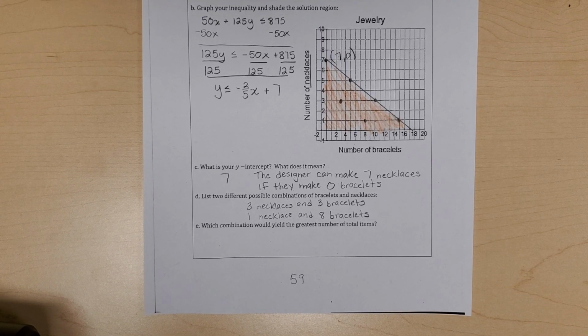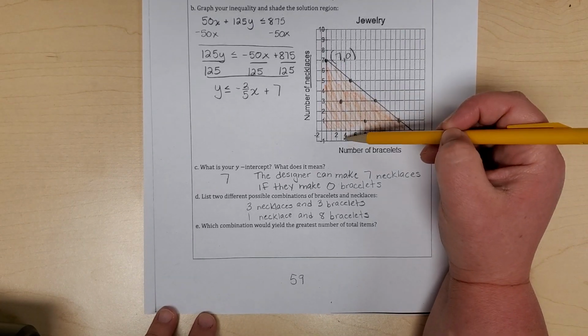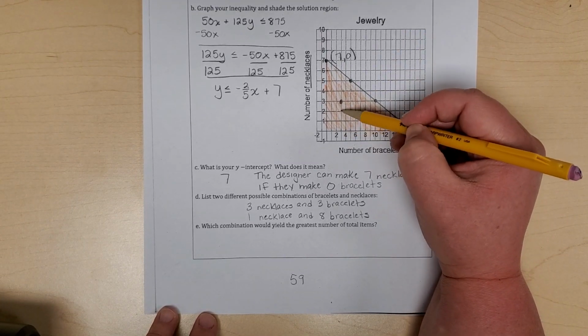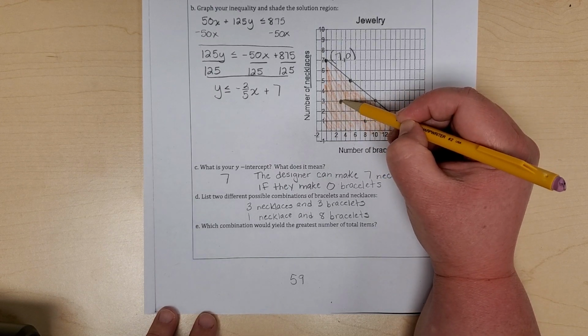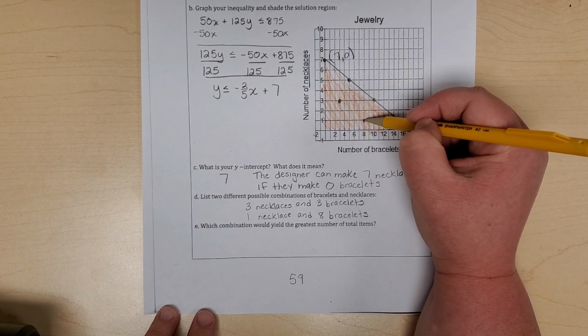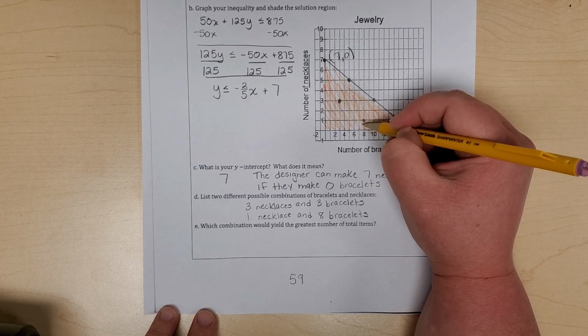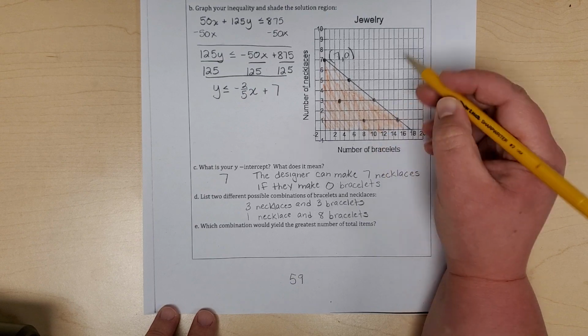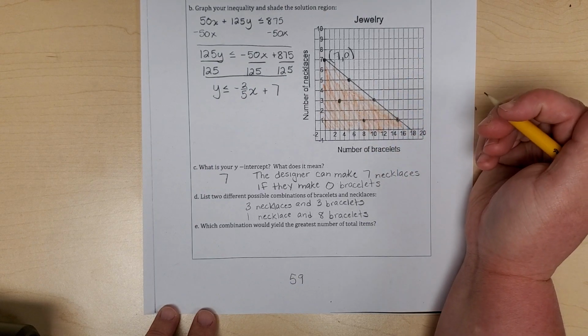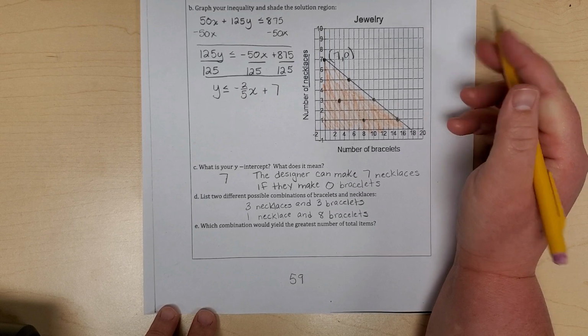Last question, which combination would yield the greatest number of total items? So basically what we need to do here is look and see what is the most amount of items that I could make if I combined the number of necklaces and the number of bracelets. For example, if I take a look at the 2 points that I chose earlier, I had 3 bracelets and 3 necklaces. That would be a total of 6 items. This other point was 8 bracelets and 1 necklace, which is a total of 9 items. So this dot here would yield more than this one. But let's see if there are ones that yield even more than that.